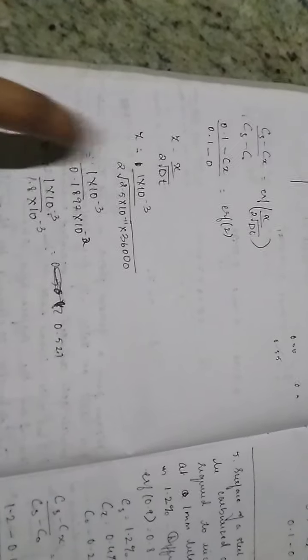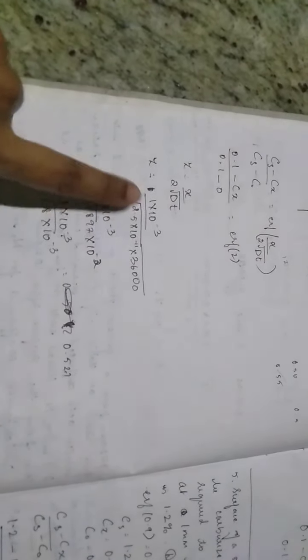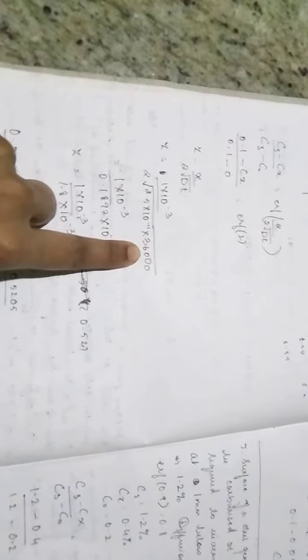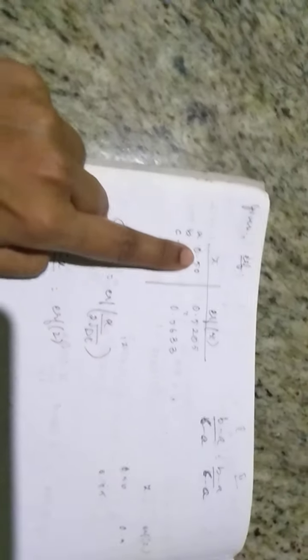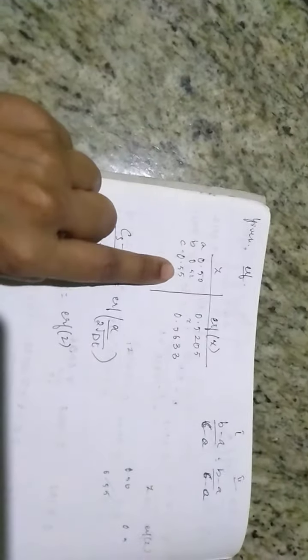This is what I have shown here. You have substituted for x, which should be in millimeters. T should be in seconds, because the SI unit in the formula suggests it should be in seconds. That is why I have taken 10 hours, so these many seconds. After substituting everything, you will get the z value as 0.521. In the problem they have given 0.5 is so much and 0.55 is so much. Your z value is 0.52.